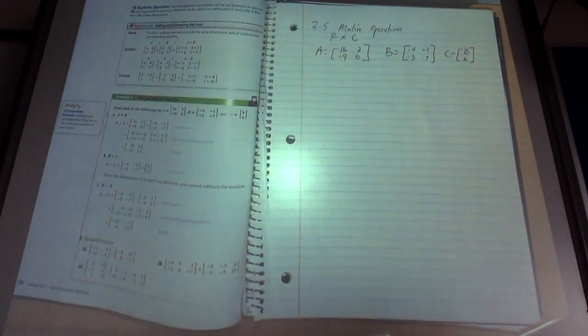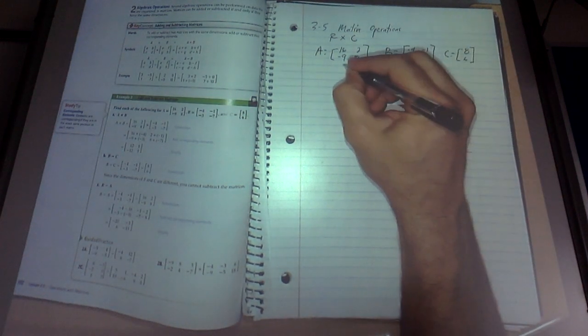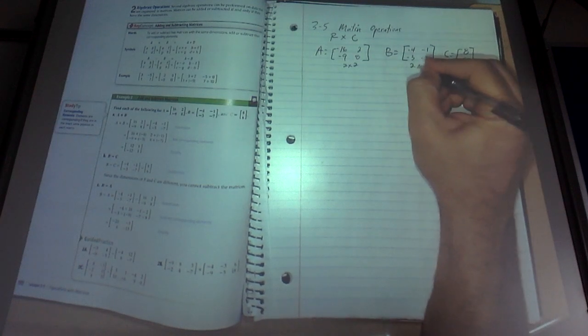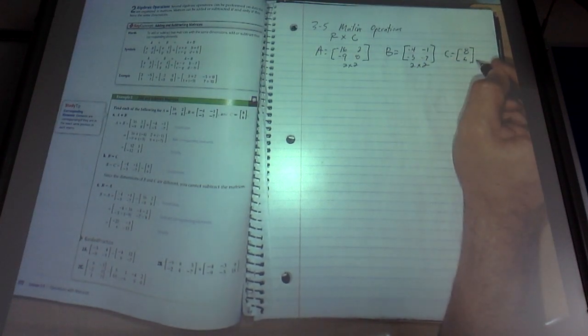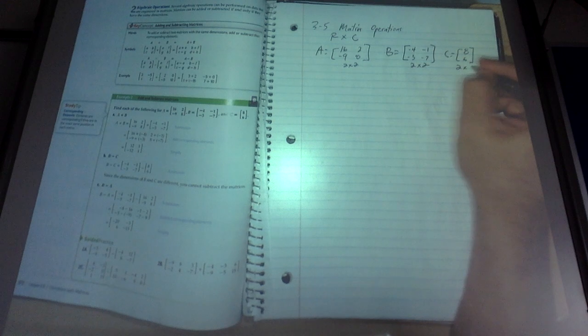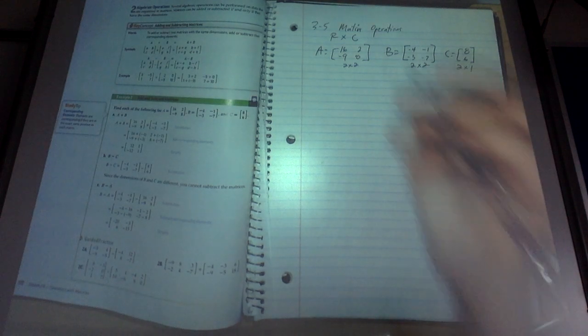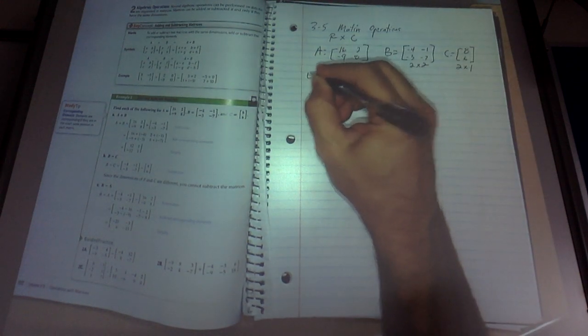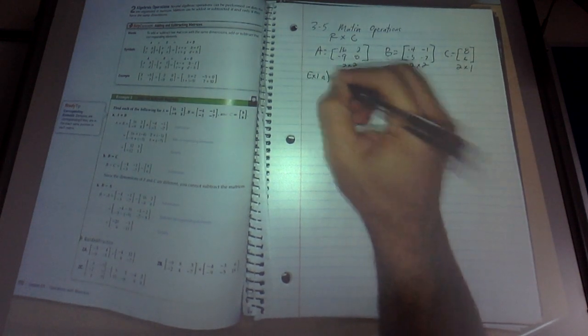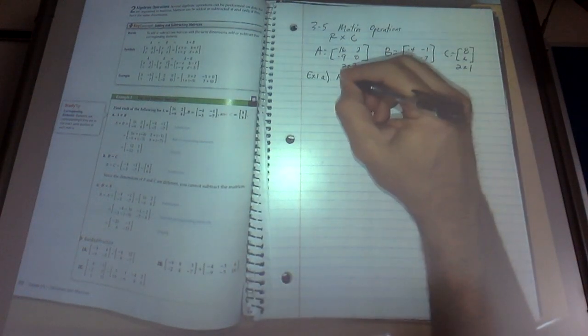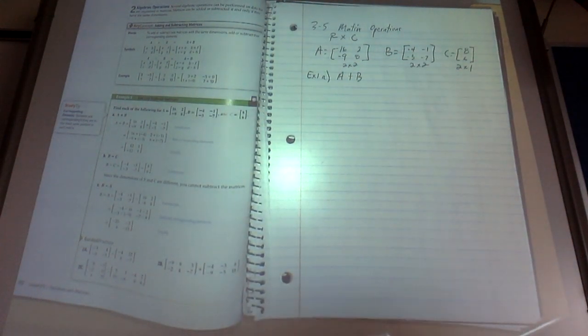So A and B are 2x2 matrices. I'll write that here. That's a 2x2. That's a 2x2. Matrix C is 2 rows, but only 1 column. So that's a 2x1 matrix. All right, and then they walk you through setting some of this stuff up. So this is example 1, and this is part A right here. It gives you capital A plus capital B.